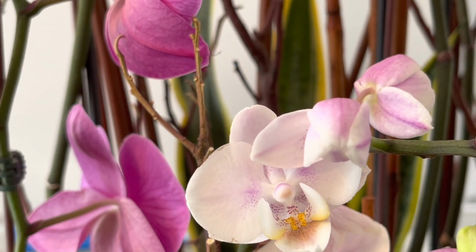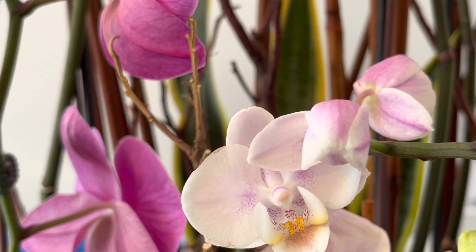And here is another orchid, different color, different size, but again, similar because they hold the pollen on the inside.